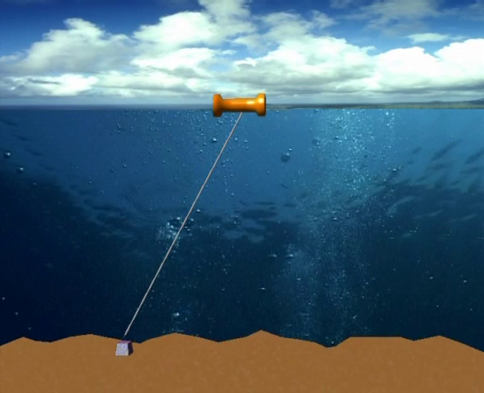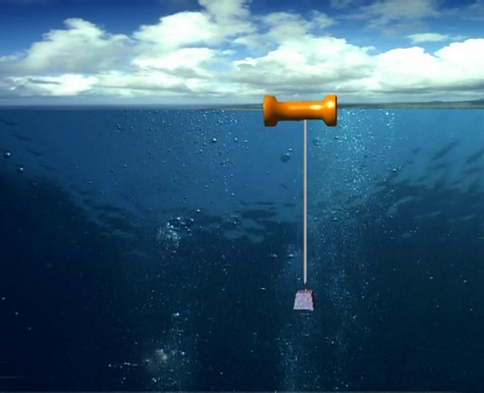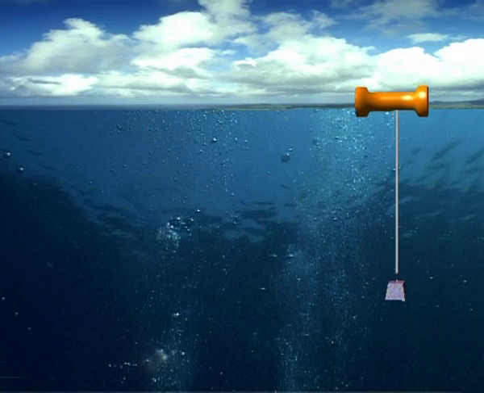The weight must be heavy enough to make the buoy sink slightly. Otherwise, even a slight current could drag it away.